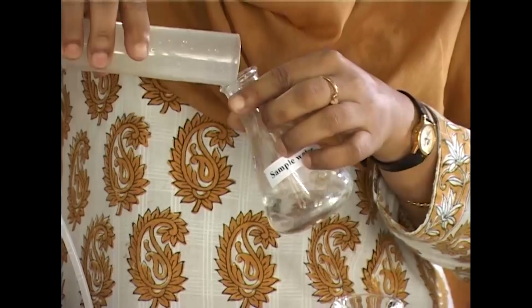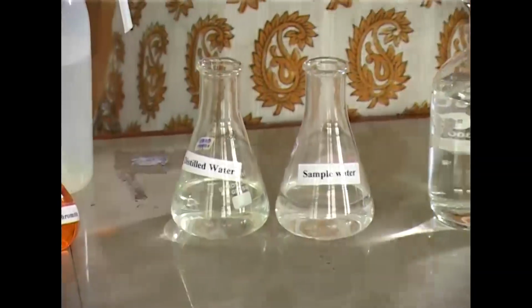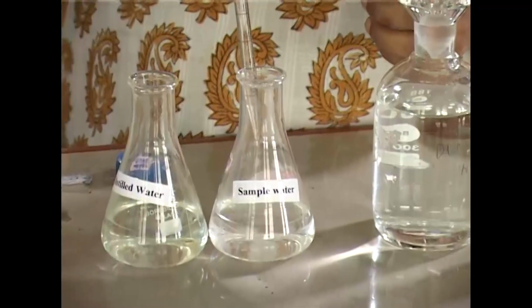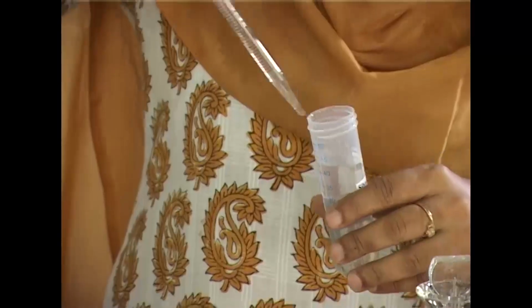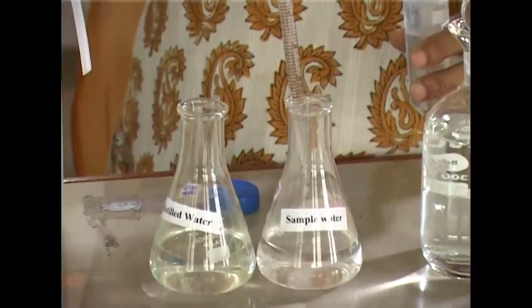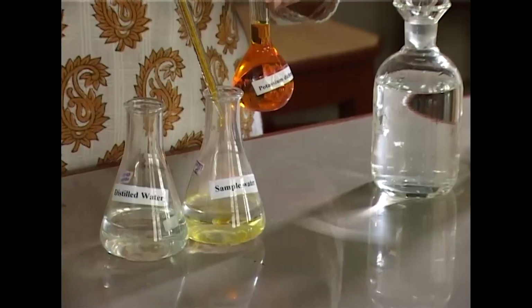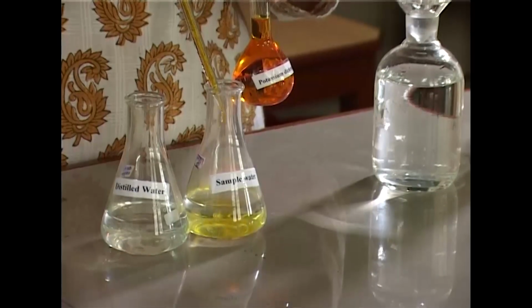In the first step, we take 50 ml of the water sample and we add about 1 ml of mercuric sulfate and 1 ml of silver sulfate and about 5 ml of potassium dichromate, which is used as an oxidizing agent. Ma'am, what is the significance of using mercuric sulfate and silver sulfate during determination of COD?